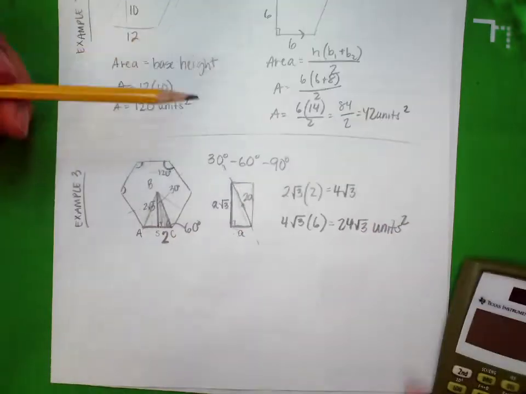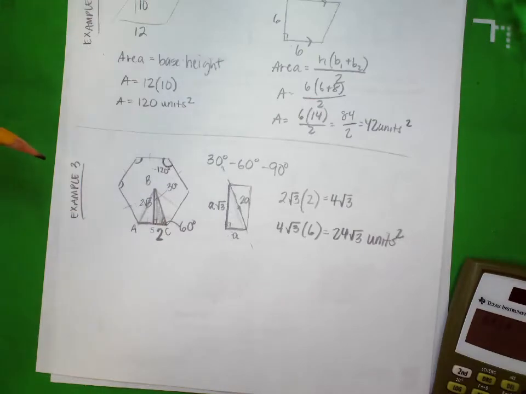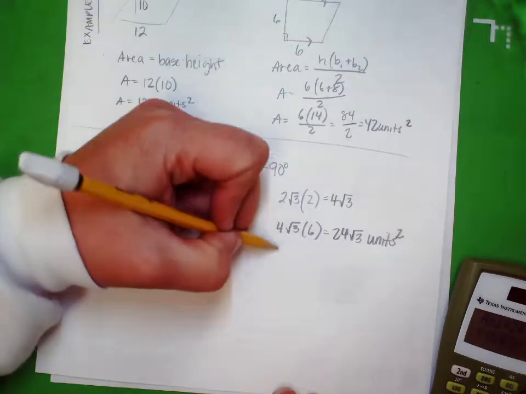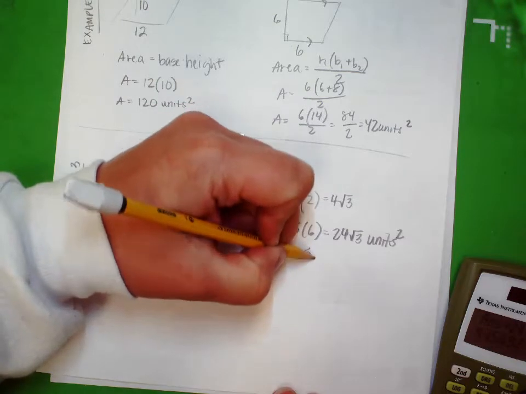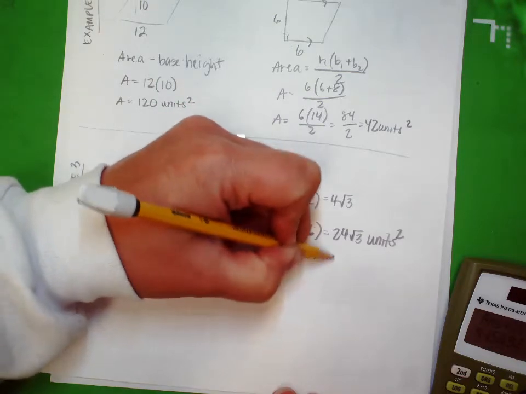If you plugged it into a calculator and got an approximate answer, hopefully you got 41, so about 41.57 units squared.